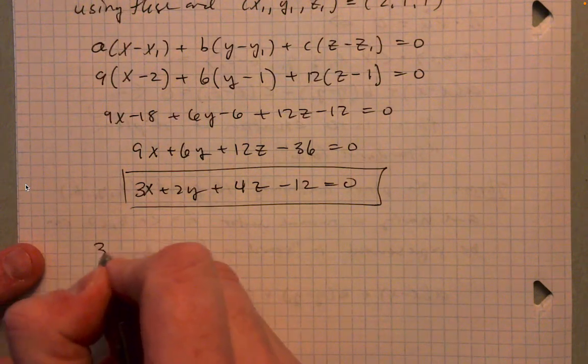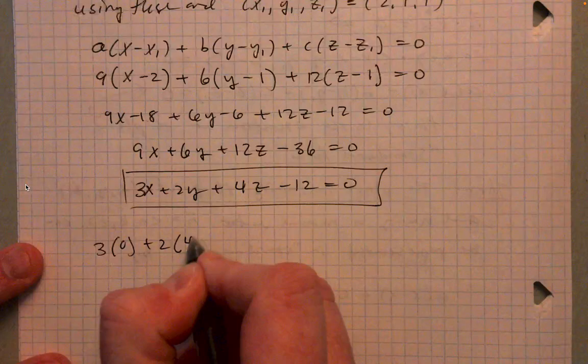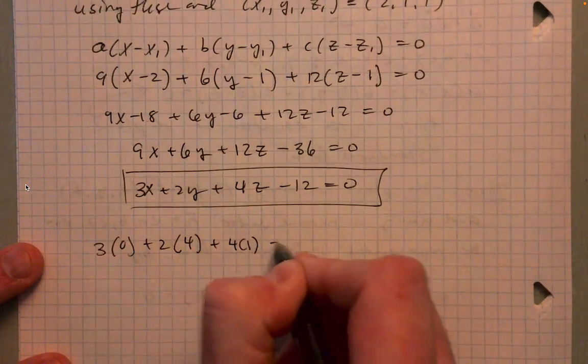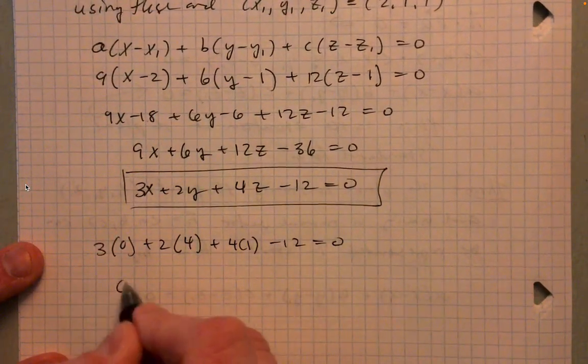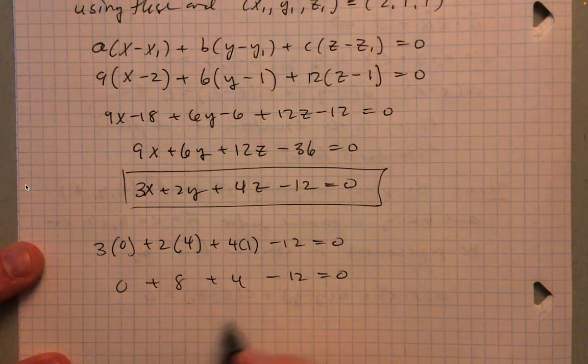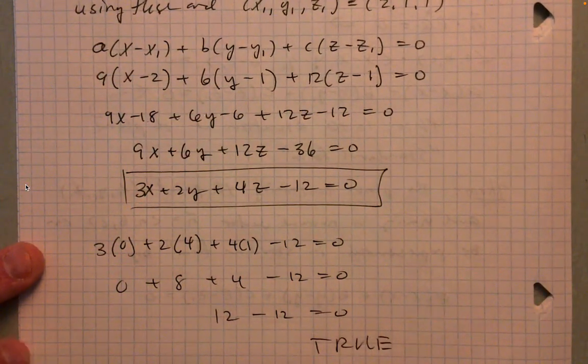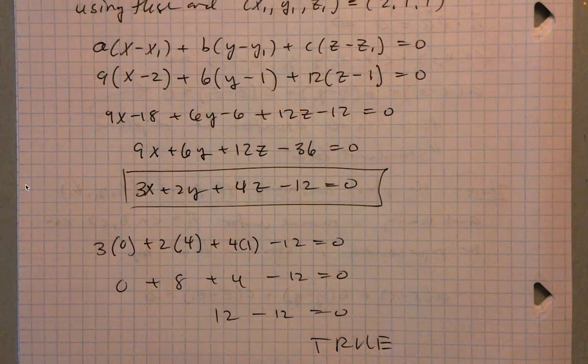All we'd have to do is plug in 0, 4, 1, so it'd be 3 times 0 plus 2 times 4 plus 4 times 1 minus 12 equals 0. That's 0 plus 8 plus 4 minus 12 equals 0. And of course, you get 12 minus 12 equals 0. So true, right? So obviously at least this other point in the plane is in this one as well. Okay, excellent.